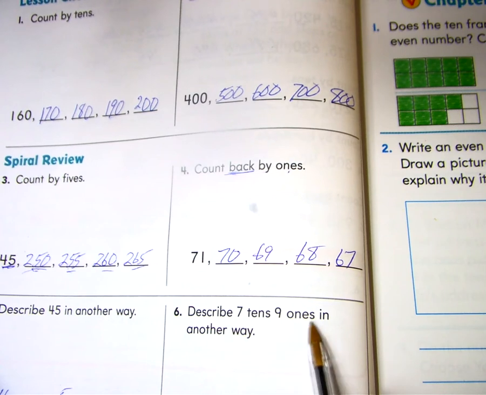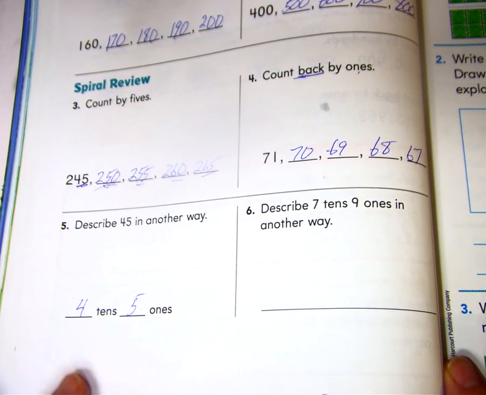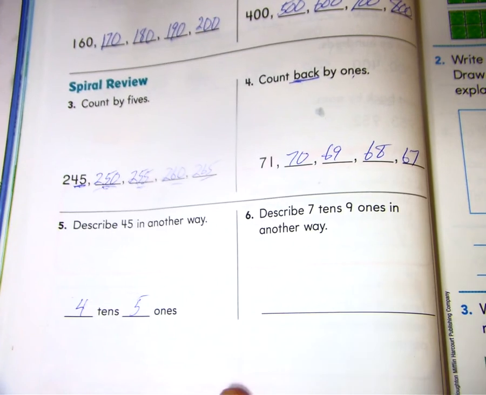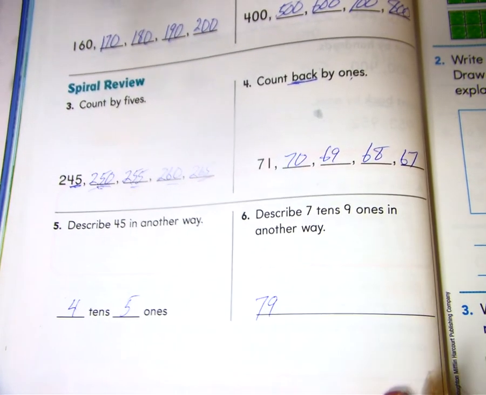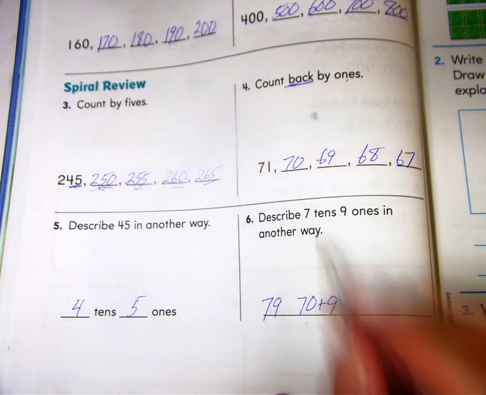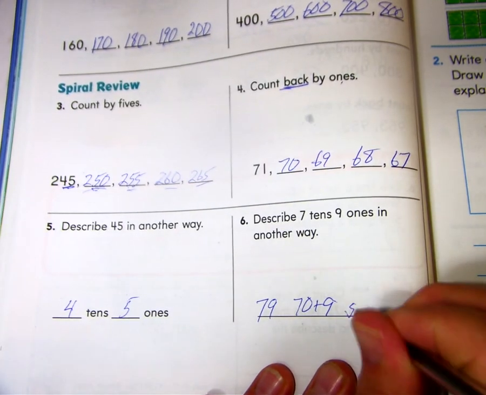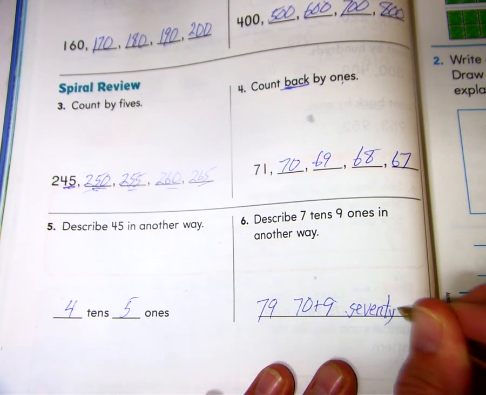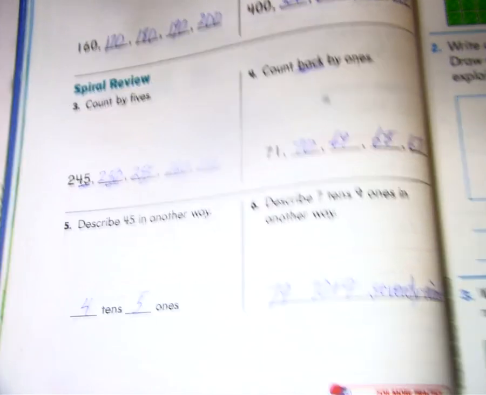Describe 7 tens and 9 ones in another way. Oh, I didn't even do that. Did you see that? 4 tens, 5 ones. Describe 7 tens and 9 ones in another way. You could put 79. Did you do that? That's easy. You could put 70 plus 9, because 7 tens is 70, but 9 ones is just 9. Or you could do this: 70 dash 9.